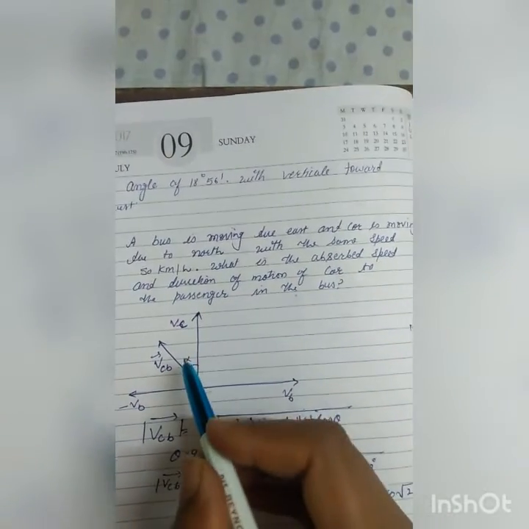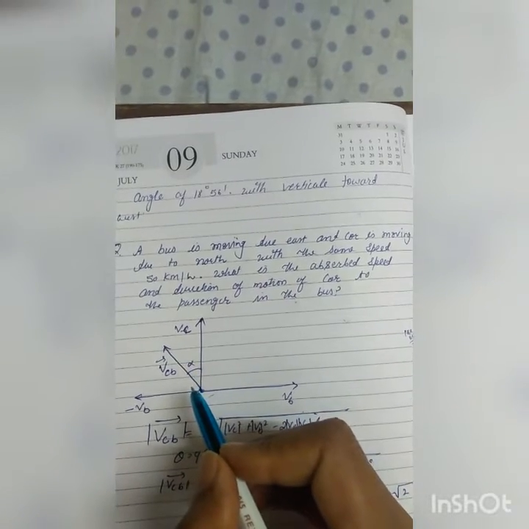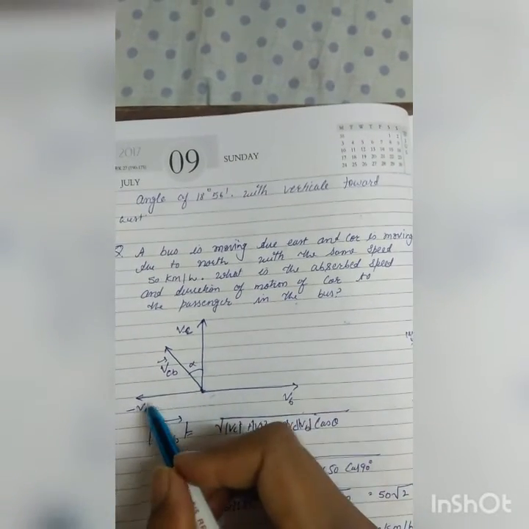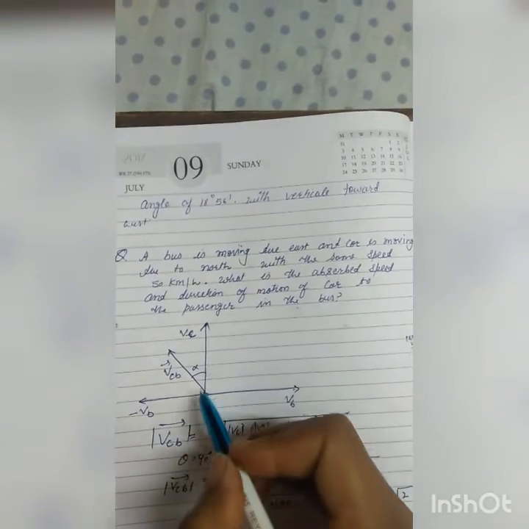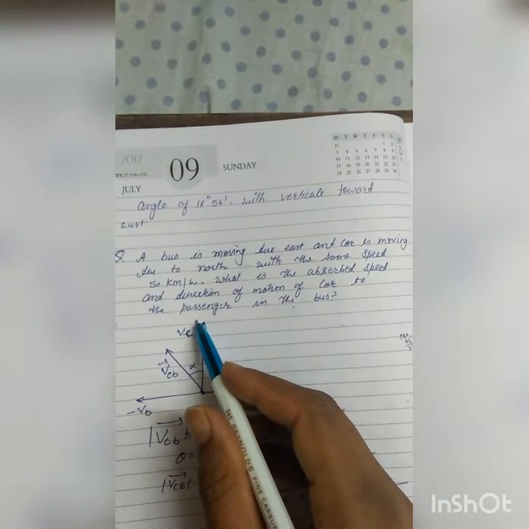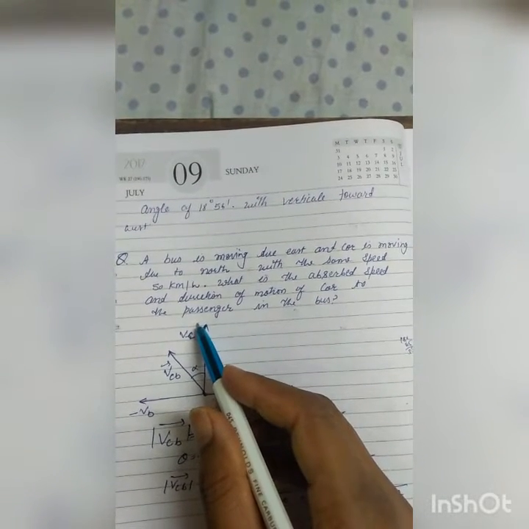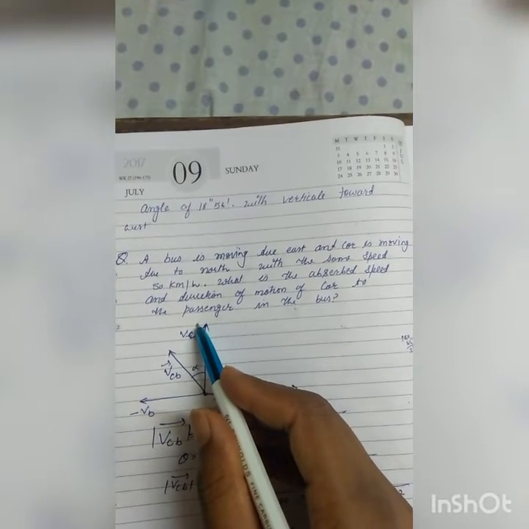The bus is moving due east, and the car is moving due north. What is the observed speed and direction of the motion of the car to the passenger?